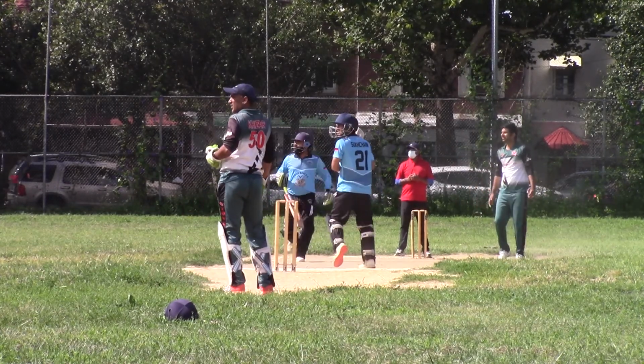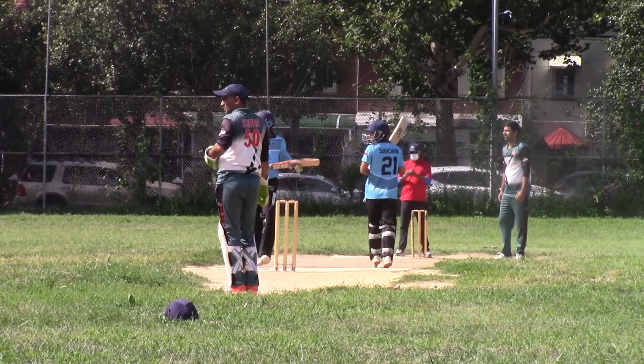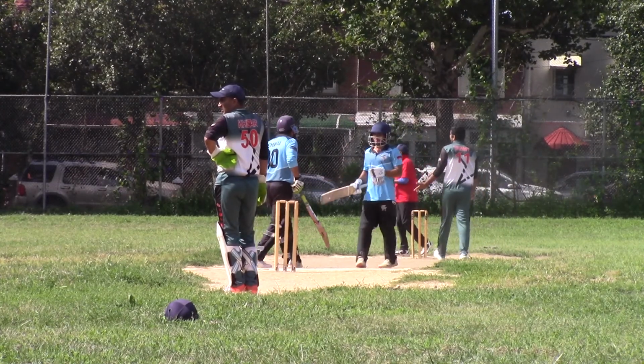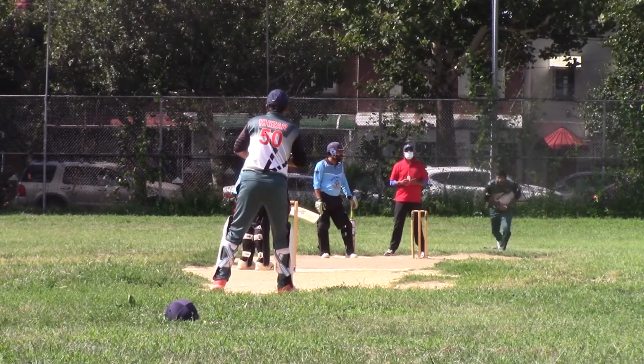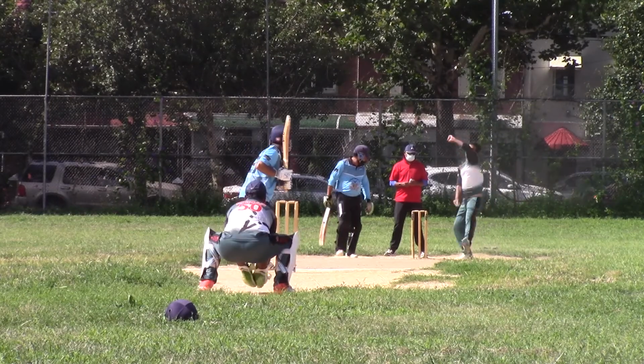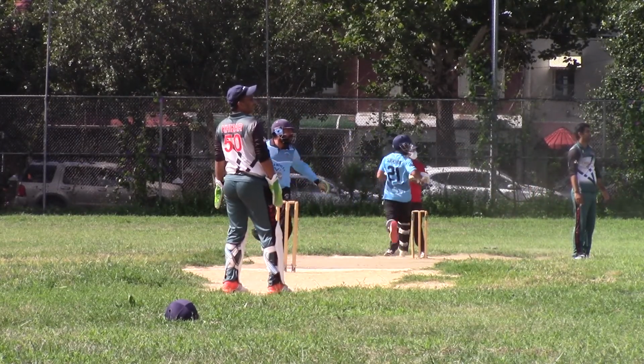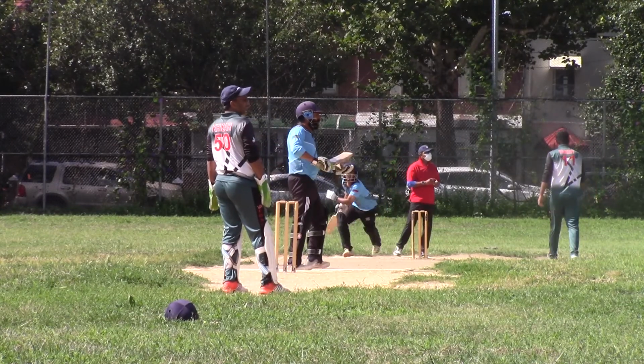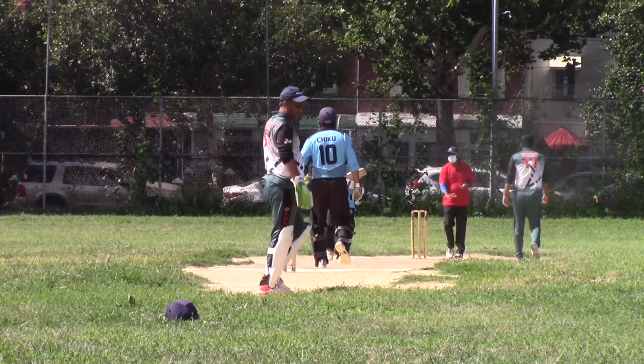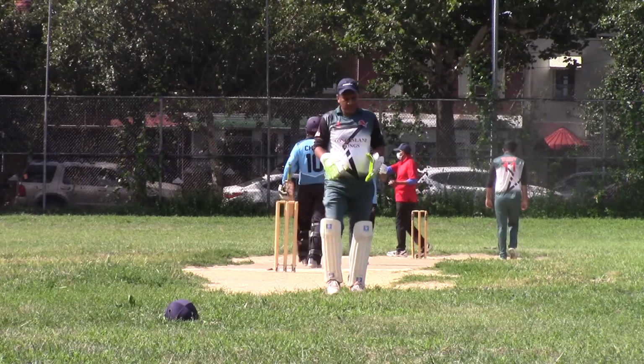Oh, Tanvir got really low and picked that one up to the boundary. 4 runs. There's Tanvir facing up to Tamor. Cuts hard. Goes over the infield. It bounces. They go for 1, coming back for the second. And it goes over the rope for 4 runs.